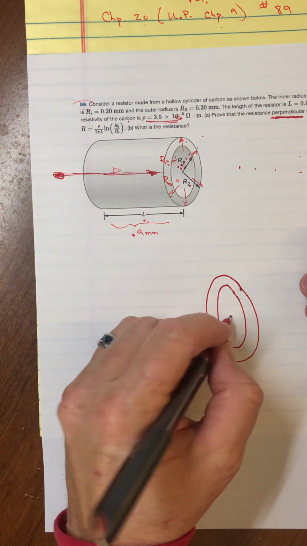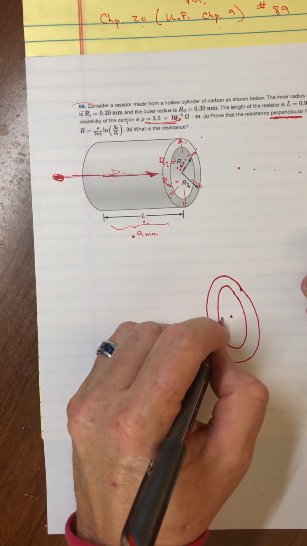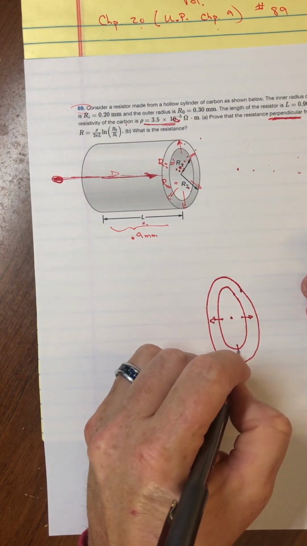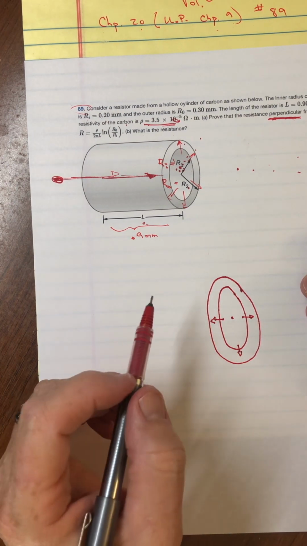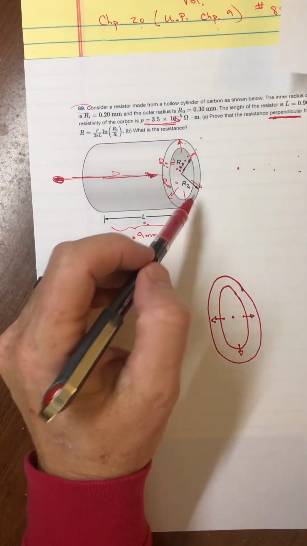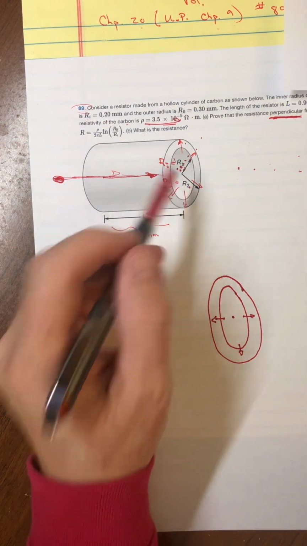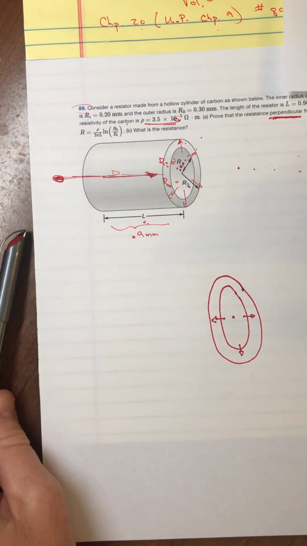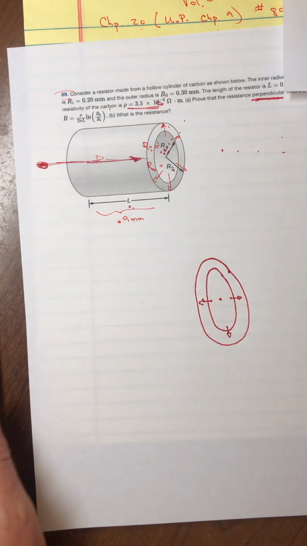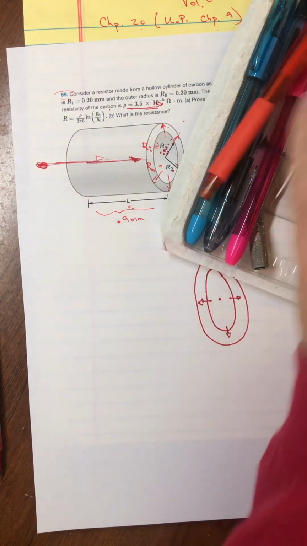But since the current is flowing radially outward, and as I already mentioned, the L in your book equation is going to be that difference between those two. And then the area, and maybe a different color can help here.